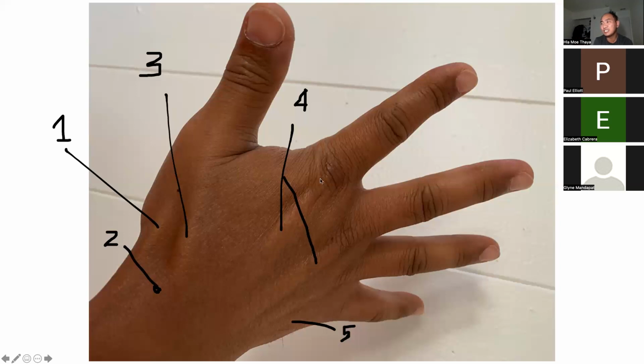It is stretching the digits here. I think that might be a good idea to give them extensor digitorum. It extends the digits, extensor digitorum. And here a little tendon, extensor digiti minimi, and we cannot see the extensor carpi ulnaris.